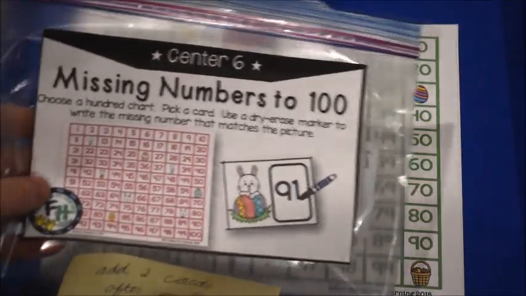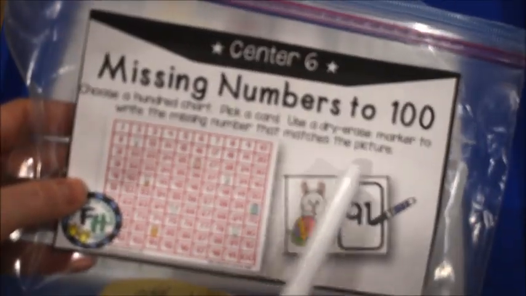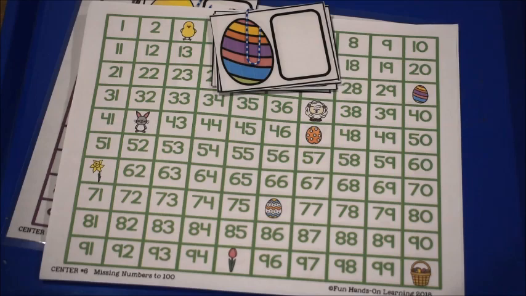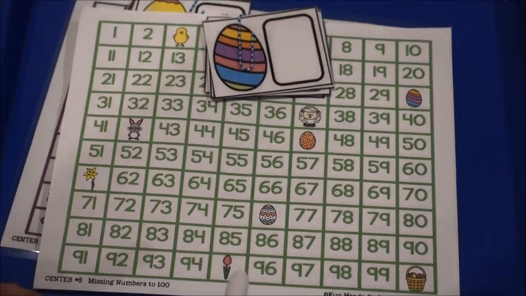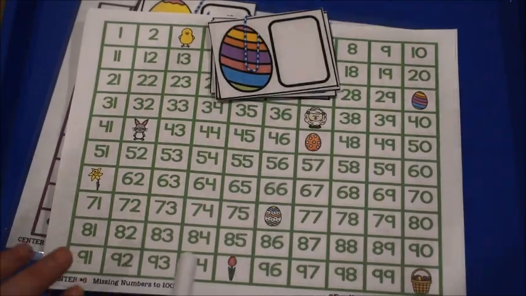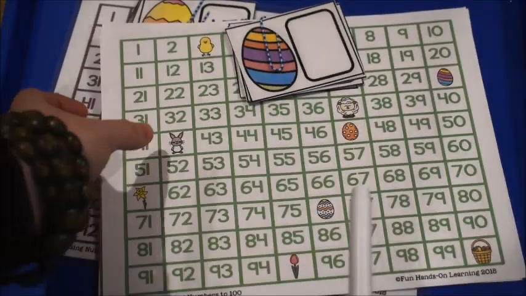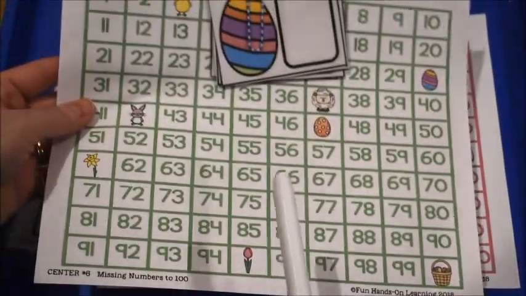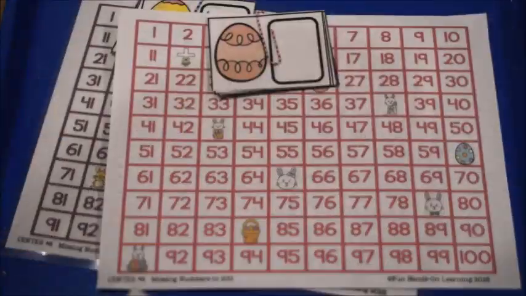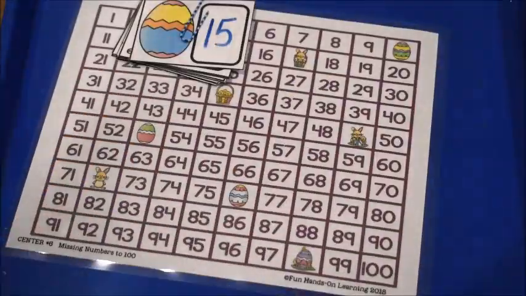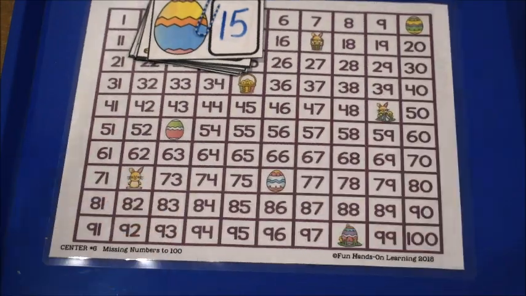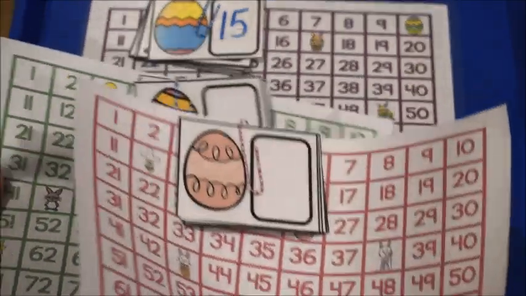Okay, this activity is practicing missing numbers on a 100 chart. And I'm going to make this activity a little bit harder for my kiddo. I'm going to show you how, but first let's just show you the beginning steps. So it comes with 3 different 100 charts. Here's one, and here's the other one. I'm going to use this one as our example, but they all pretty much do the exact same thing.